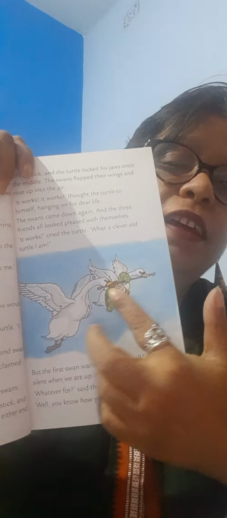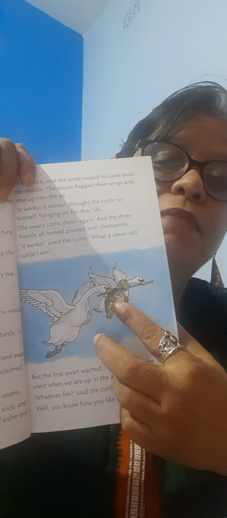"I have strong jaws," said the worried turtle. "I can hold on tight." "You would bite off our necks," said the second one. "Not if you two held on to a stick," exclaimed the turtle. "I could grip the middle like this." The turtle is in the middle. So he said that if you two held on to a stick, I could grip in the middle.